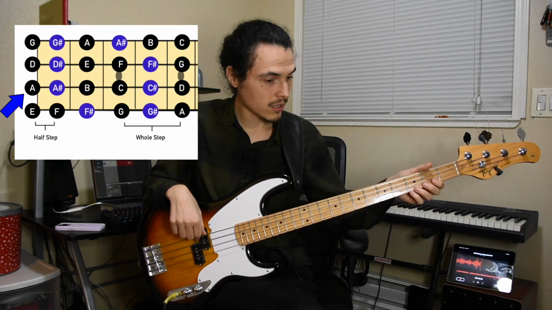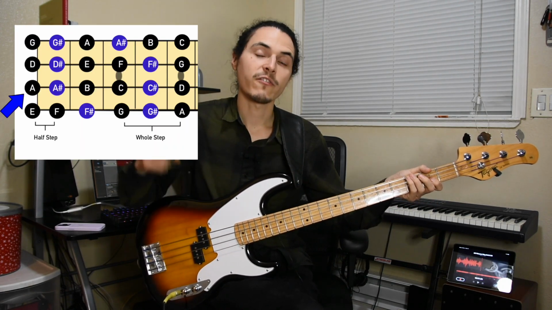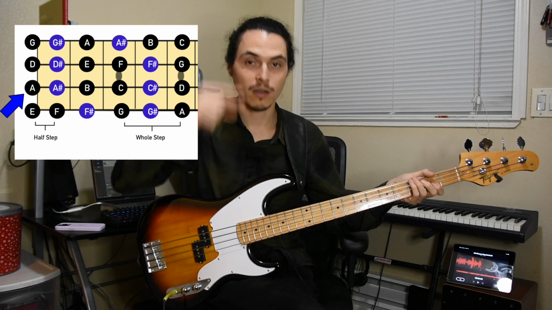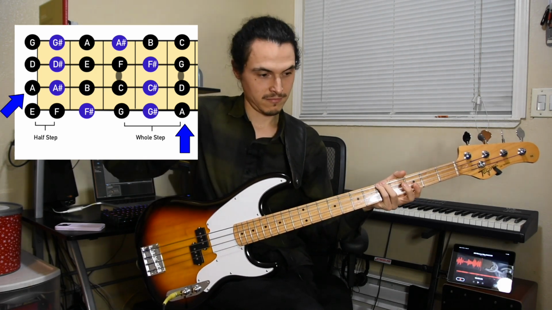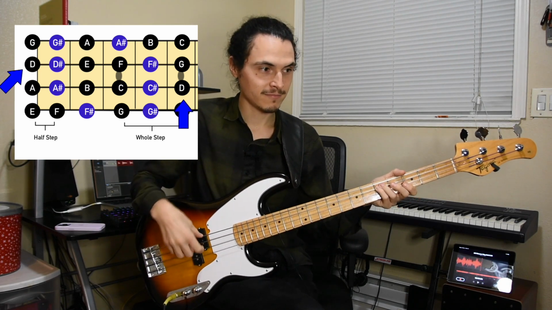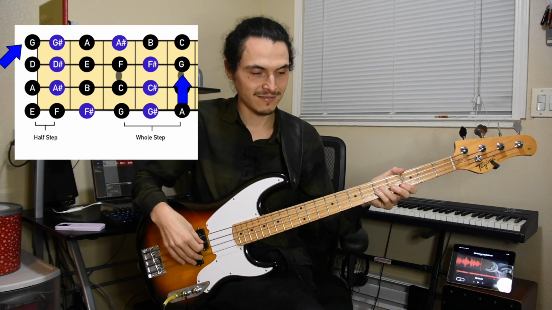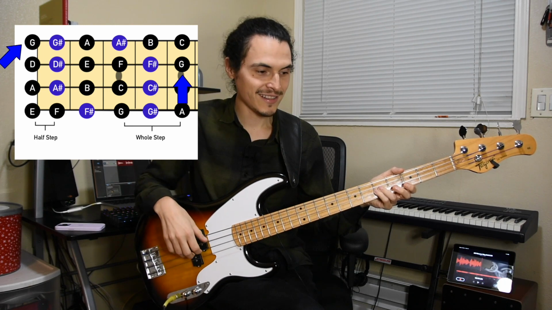So if you memorize your open strings, you know all your 5th frets too. So we've got our A. The 5th fret of the string below it is the same note as the open string above. So those are both A's. These are both D's. These are both G's.